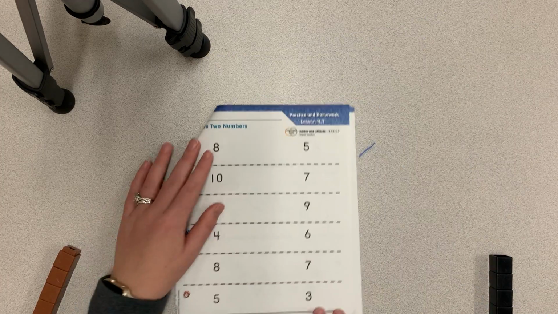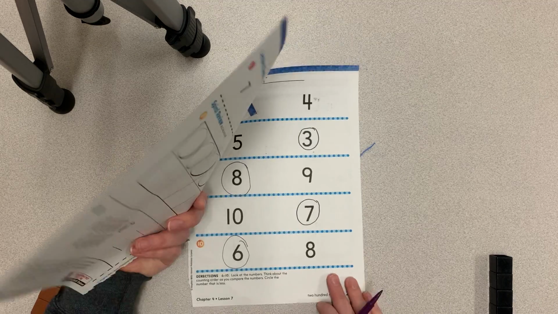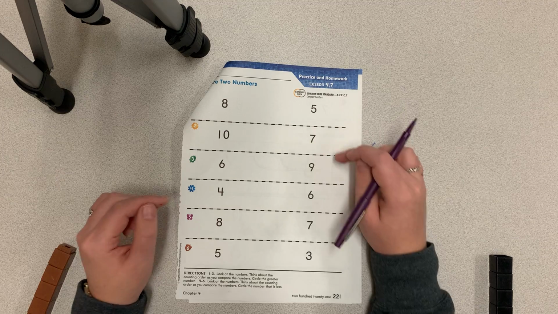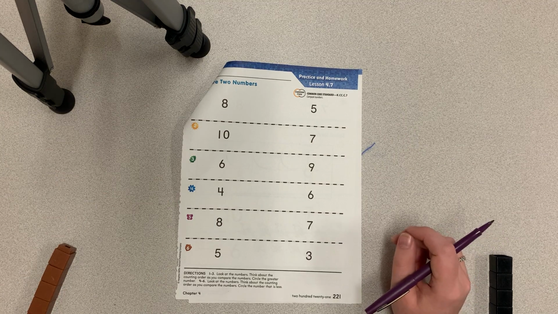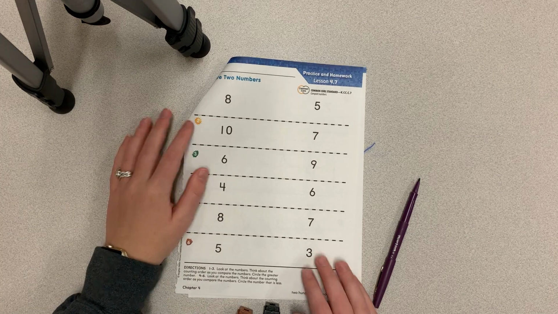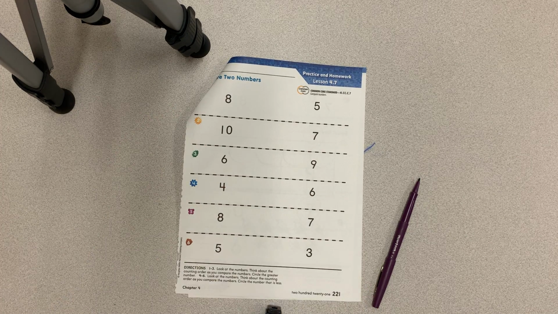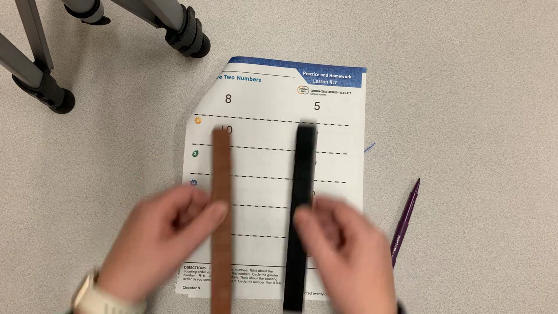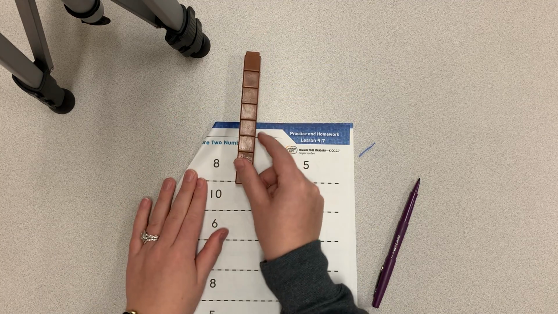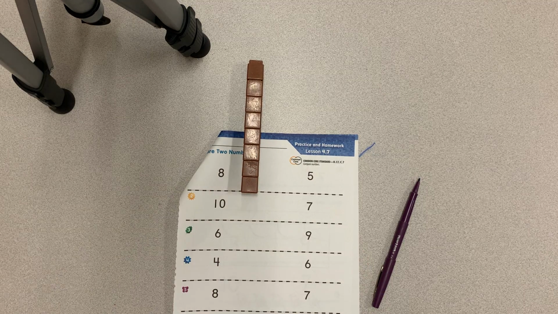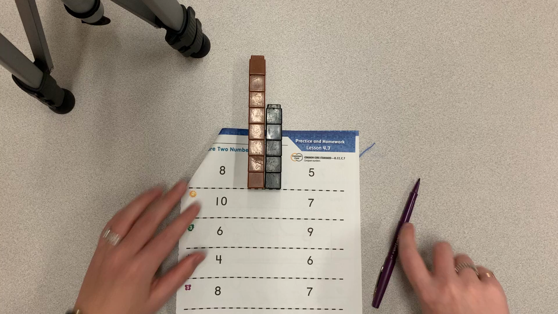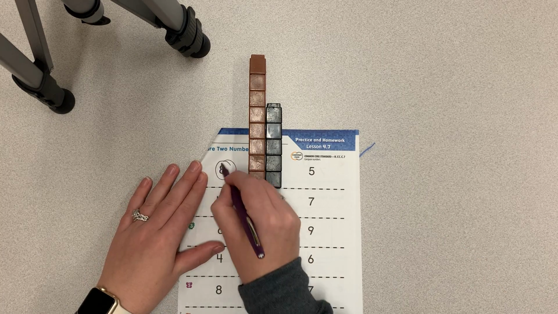Now let's look at the last 2 pages. Numbers 1, 2, and 3, we're looking at the numbers and we are circling the greater number. So we are finding the one that has the taller tower. I've got 8 and I've got 5. Which one is taller? This one, 8.